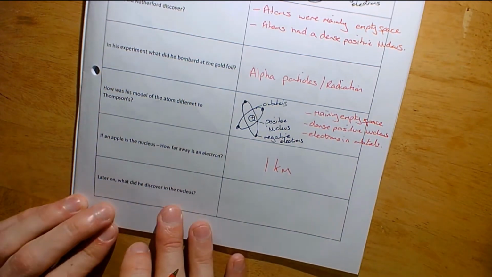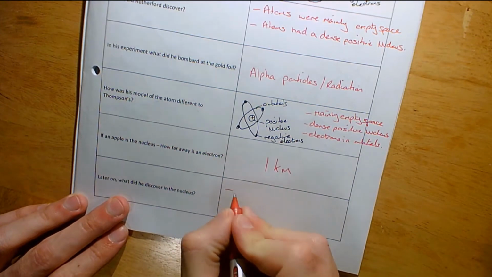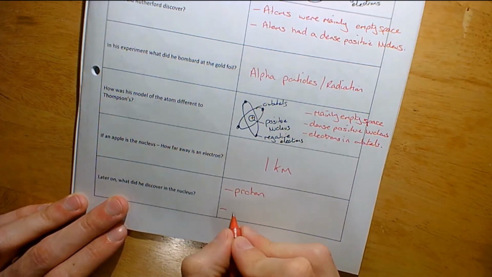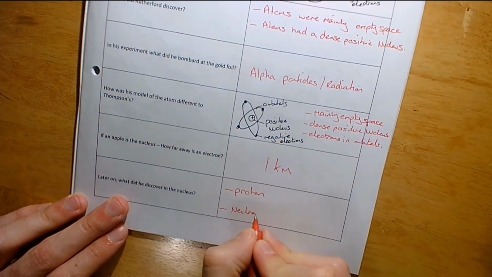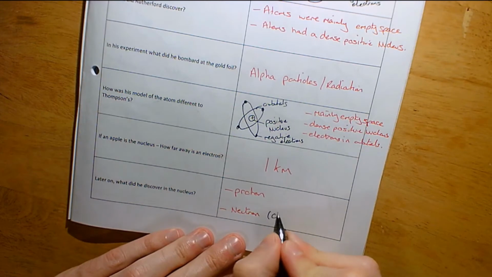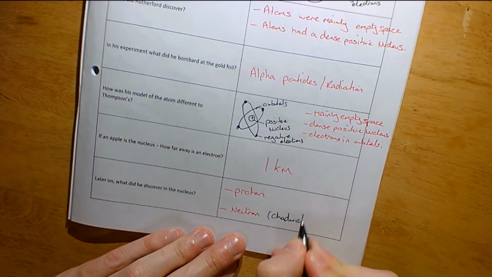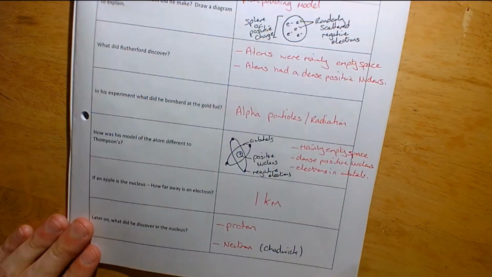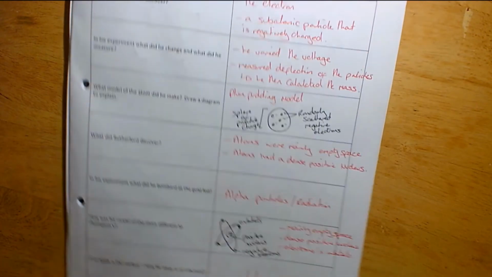Later on, what did he discover in the nucleus? Well, firstly, they discovered the proton, and then later they discovered the neutron. But that has been credited to his partner, Chadwick, which we will talk about a little bit later on. So again, any of those that you missed or got wrong, just correct in green.